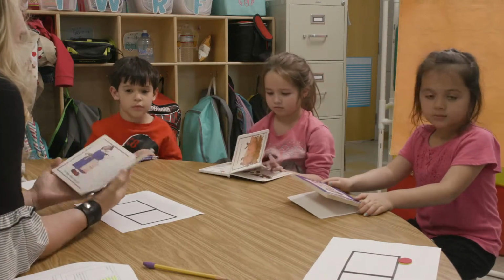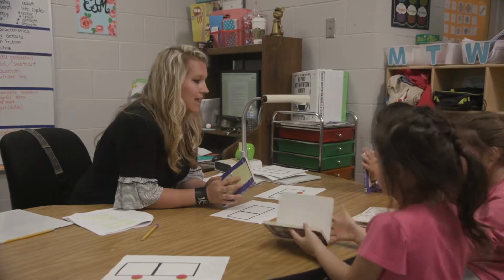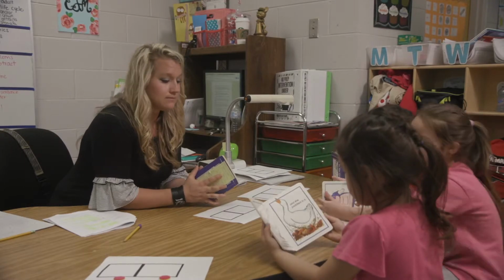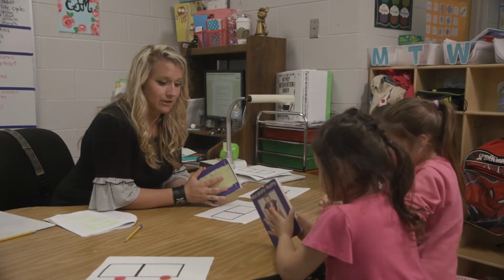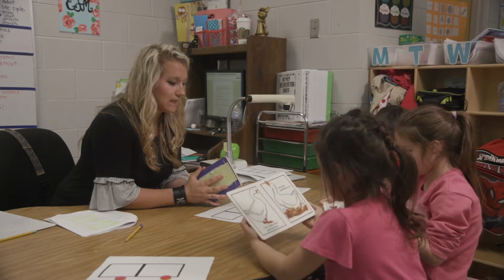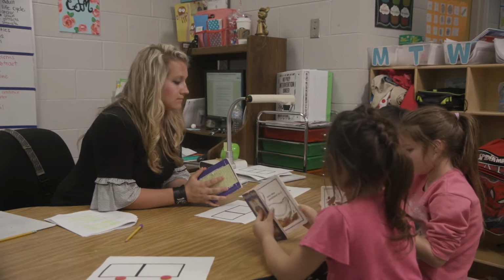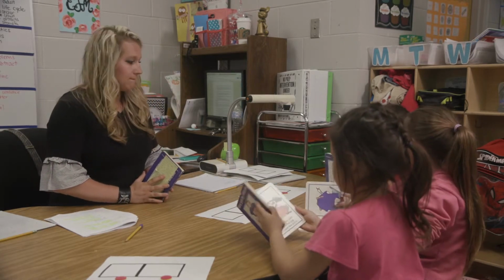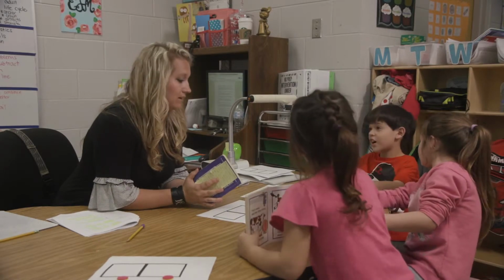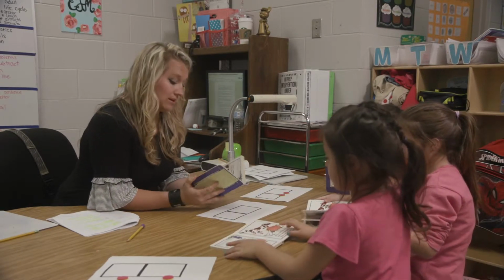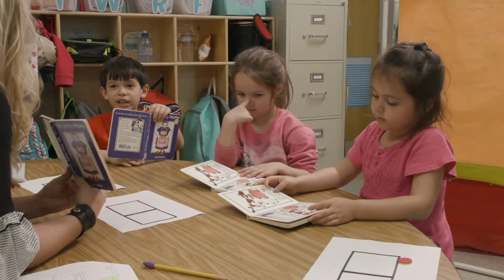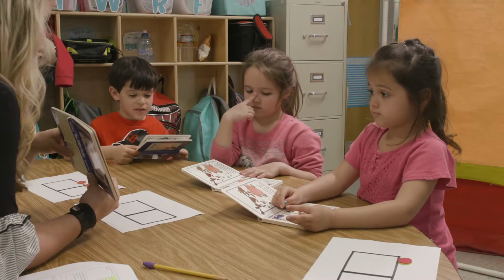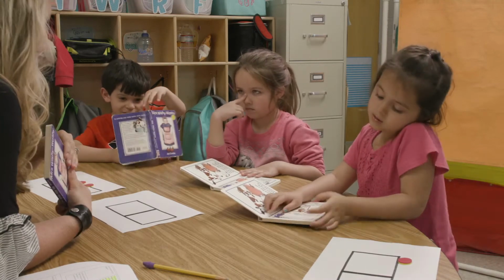Okay, I want you to look through your book now and see if you see something that is a non-living thing. And when you find it, I want you to put your finger on your nose. Look for something that's non-living in your book and put your finger on your nose when you find it. Cain, what did you find that was non-living? A tub. How did you know that was a non-living thing? Because it doesn't feed or eat or drink. A bathtub does not eat or drink. It's not alive, is it? So it's non-living, isn't it?